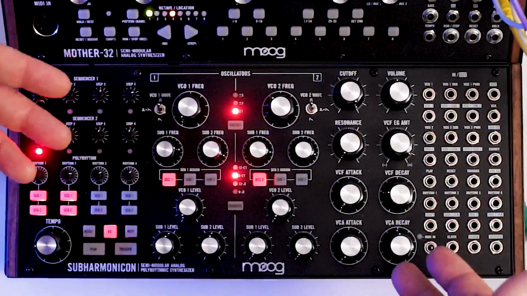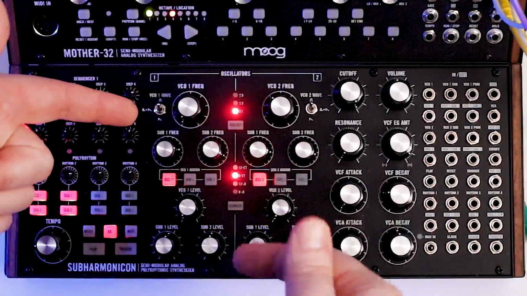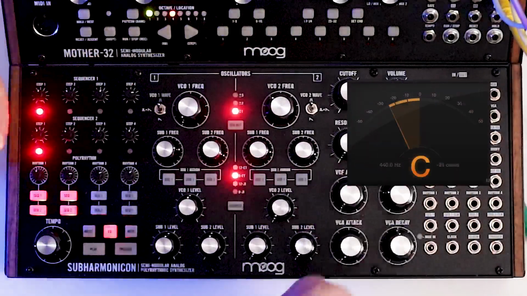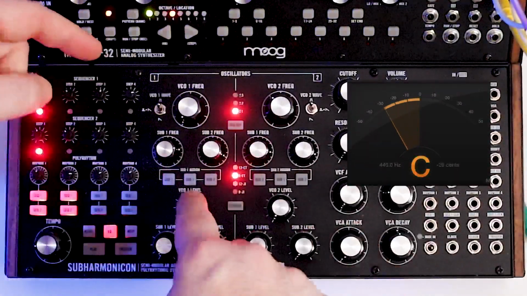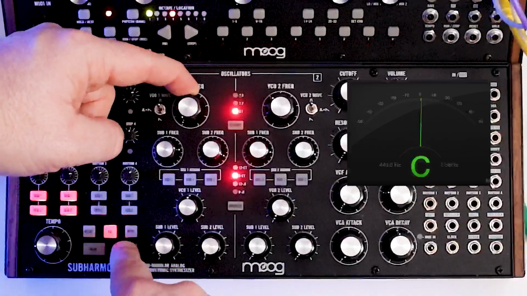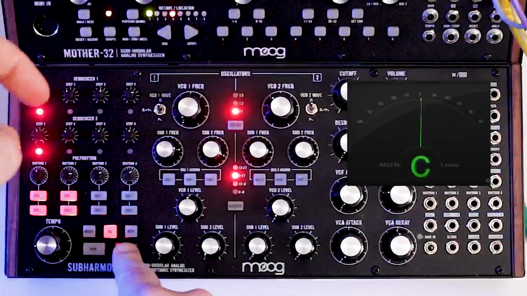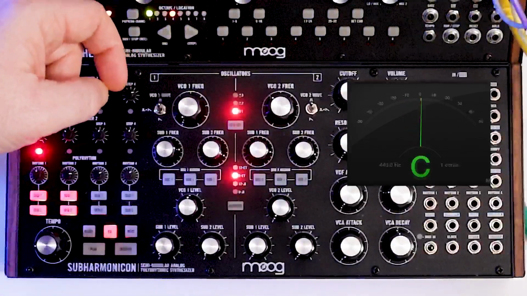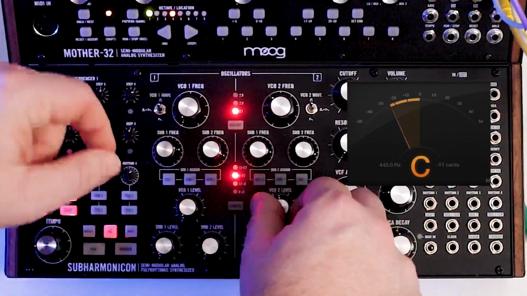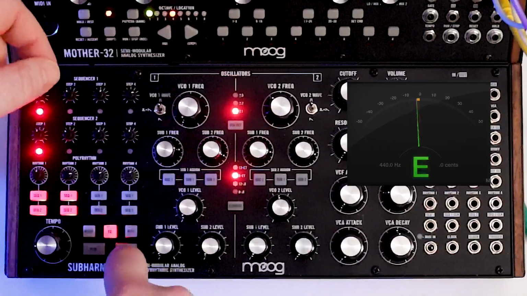The first thing we're going to want to do is tune our oscillators. So make sure that your sequences aren't assigned. I'm going to bring up a tuner, turn down everything but the main oscillator, and tune this note to middle C. There we go. The second oscillator, I'm going to tune to E.